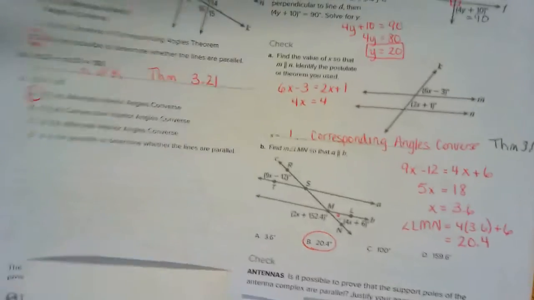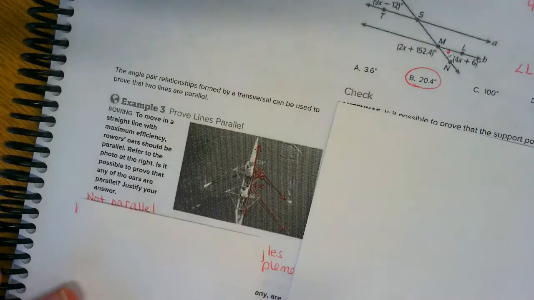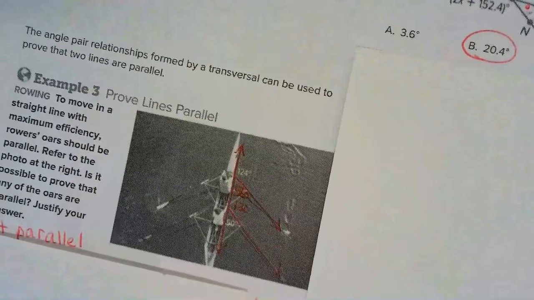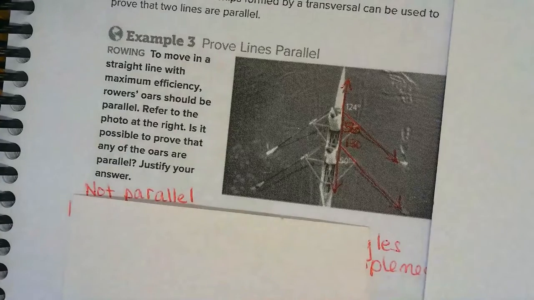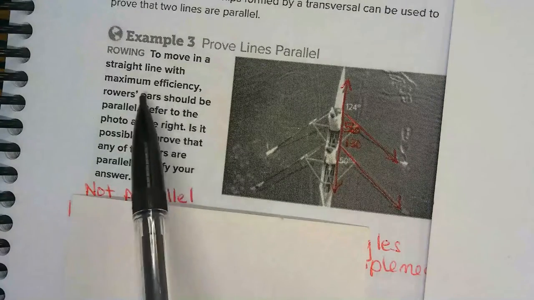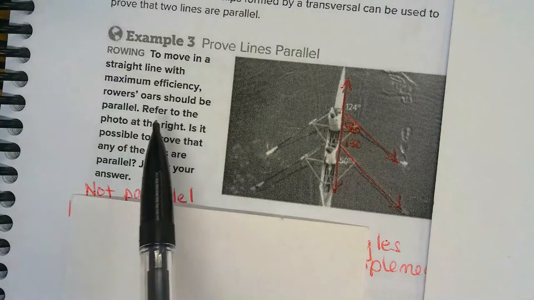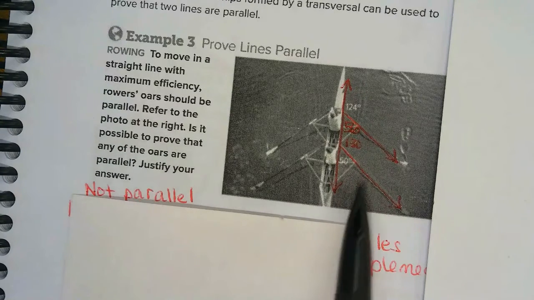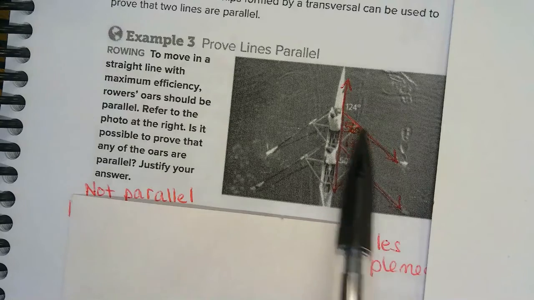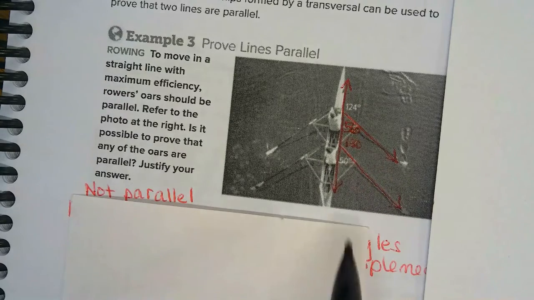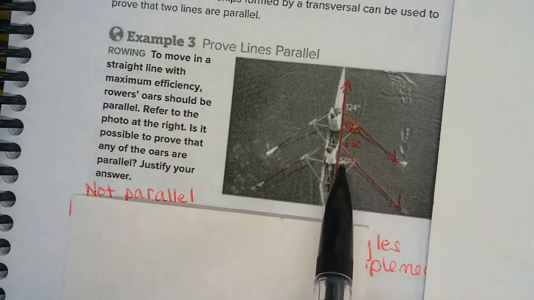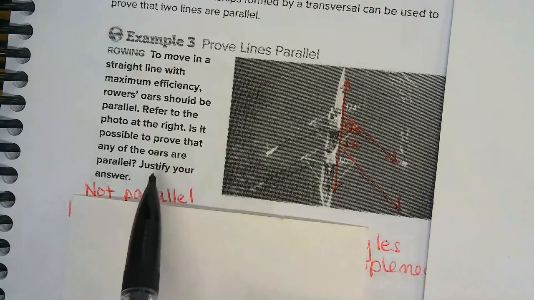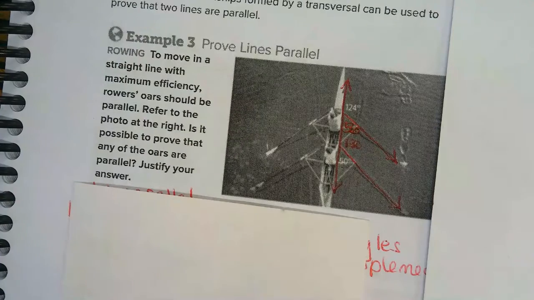All right, just a couple more here. So in your picture, it was really hard to see where the lines were that they were talking about. So it says to move a straight line with maximum efficiency, rowers' oars should be parallel. Refer to the photo at the right. So here are the oars, and so I tried to highlight them in red so you could see them. This angle right here is 50 degrees, and this angle up here is 124. Is it possible to prove any of the oars are parallel?